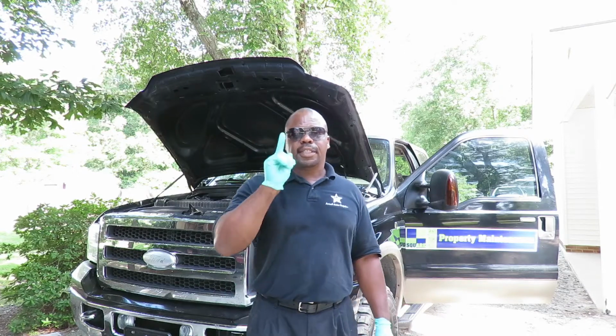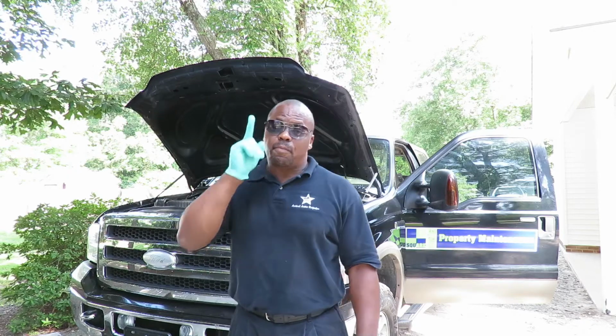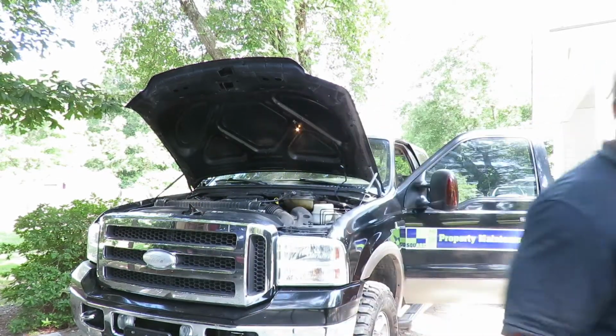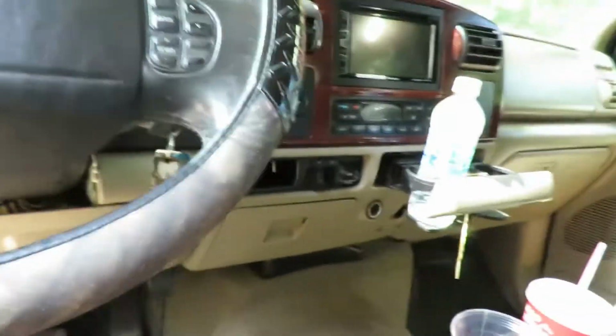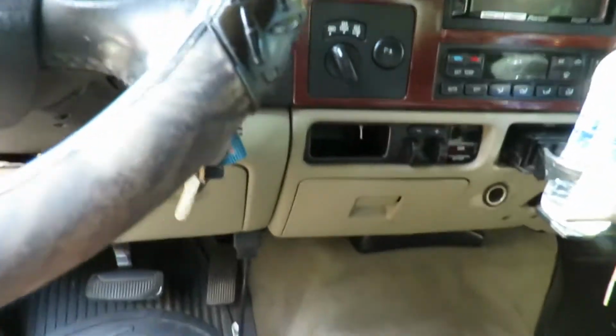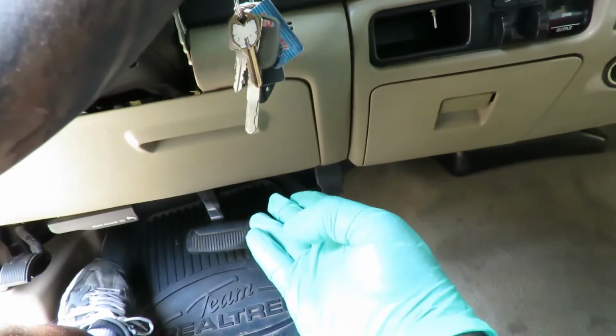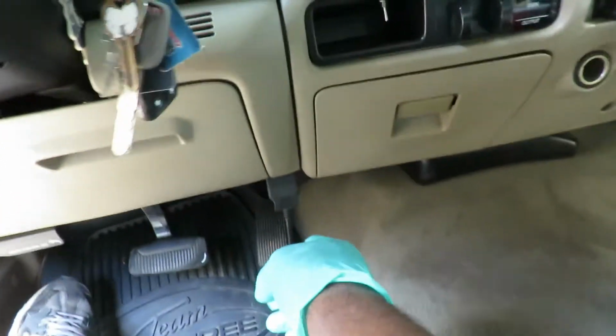So let's get our Actron, hook it up, and see what codes we got. Alright, we'll be right back. Alright, here we go. Got our Actron hooked up. The diagnostic connector, as you can see, I got it plugged up under the steering, up under the dashboard, to the right of the steering column.